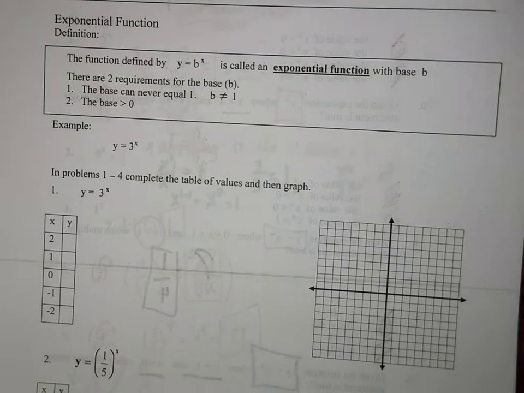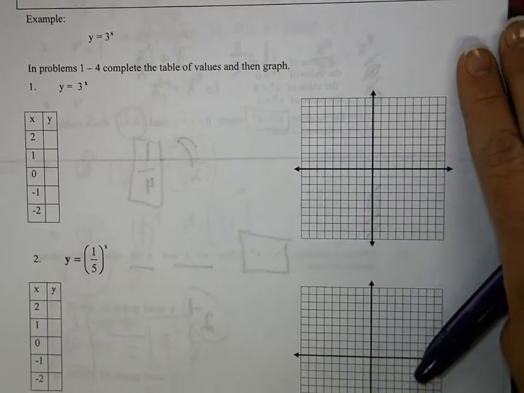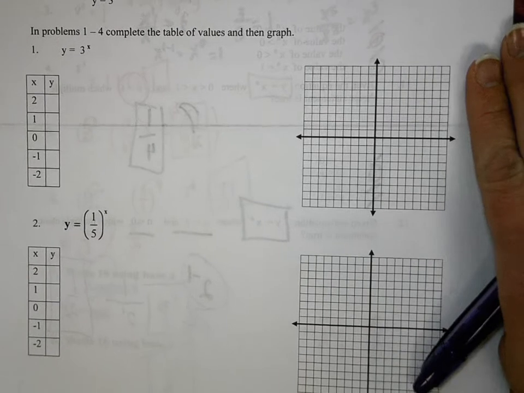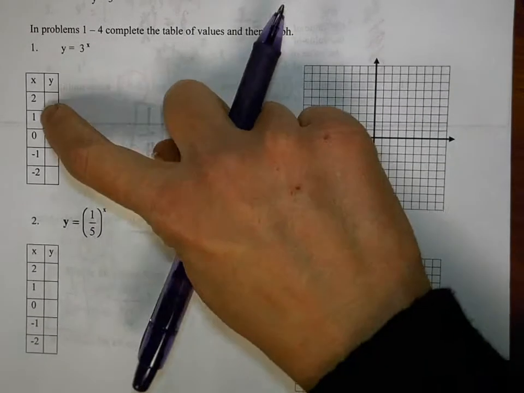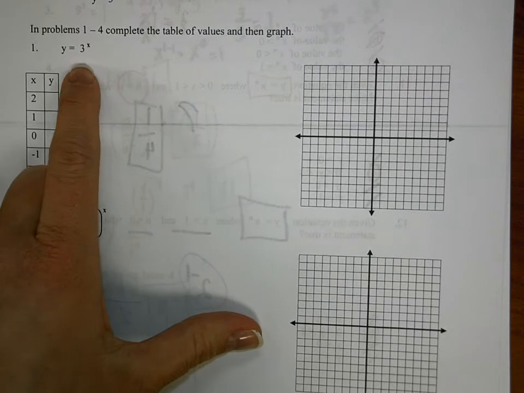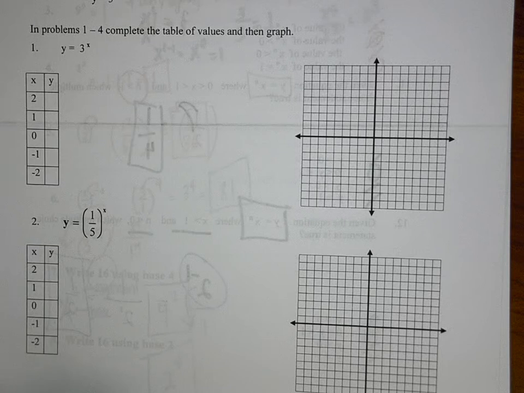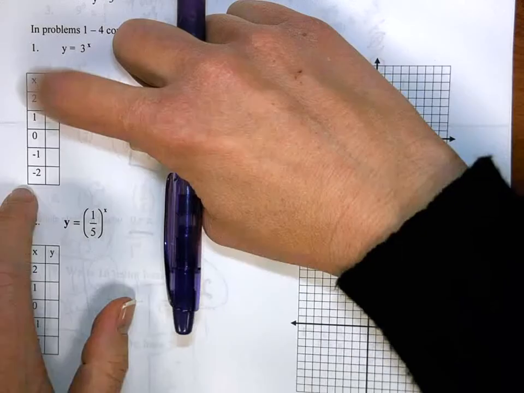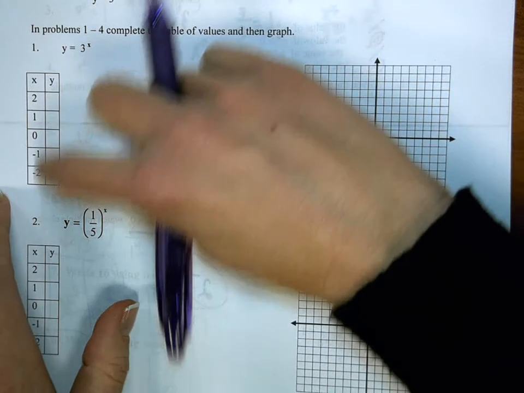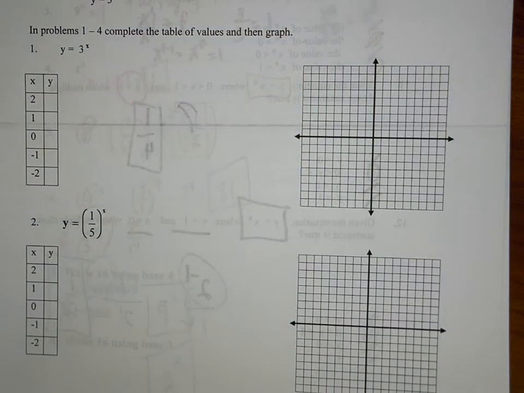Oftentimes, in order to understand exponential functions, it's easiest to plug in numbers. These numbers are given to you. If you were actually making one yourself and they gave you a function, you can choose any numbers you want to. It's usually best, though, to have a negative and positive that are the same, okay? So I usually always choose these numbers: 2, 1, 0, negative 1, negative 2. And sometimes it'll be different depending on fractions.